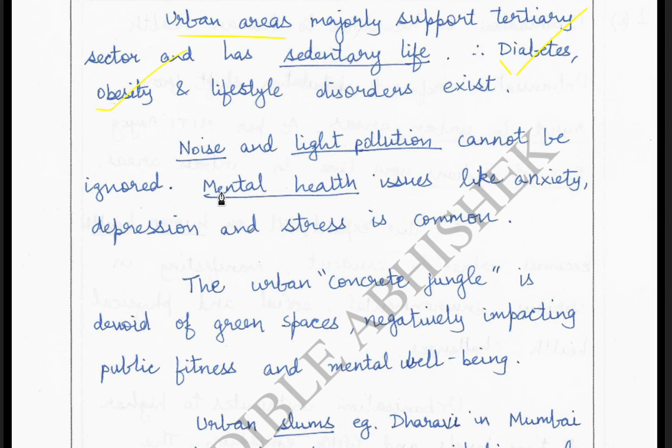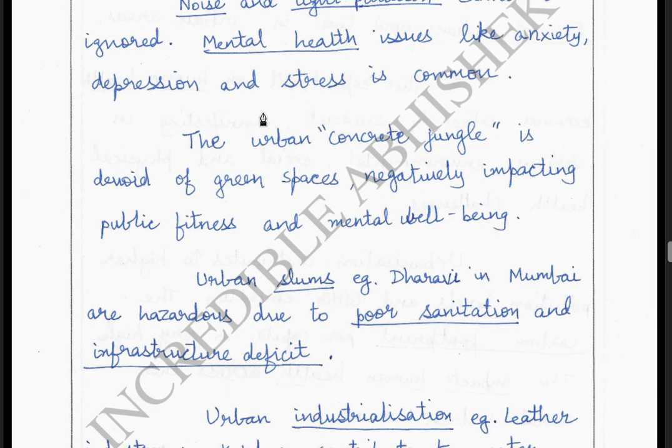Noise and light pollution cannot be ignored. Mental health issues, anxiety and stress is common because of the excess noise. If you live near a factory or near a construction site, you would have realized this by now. The urban concrete jungle is devoid of green spaces, negatively impacting public fitness and mental well-being.